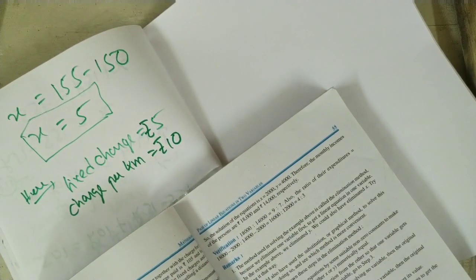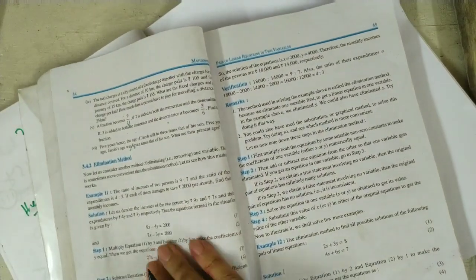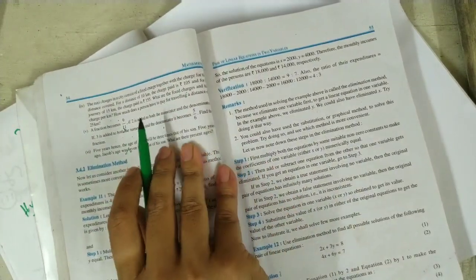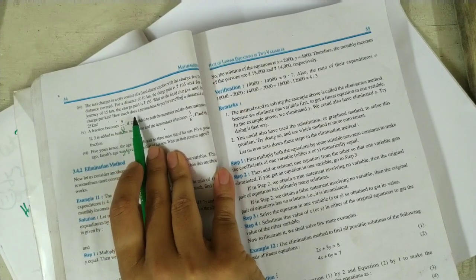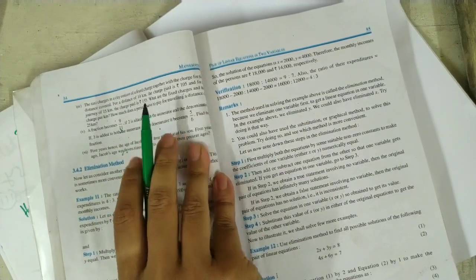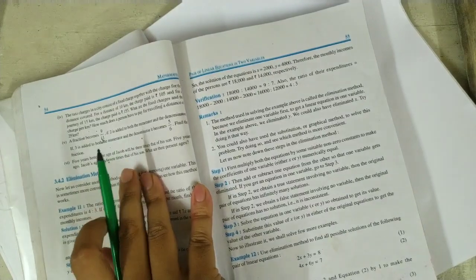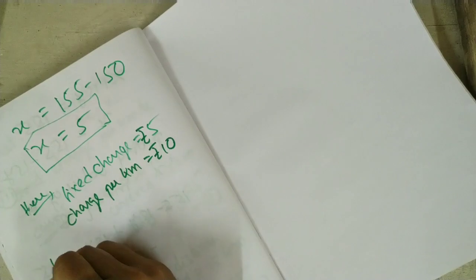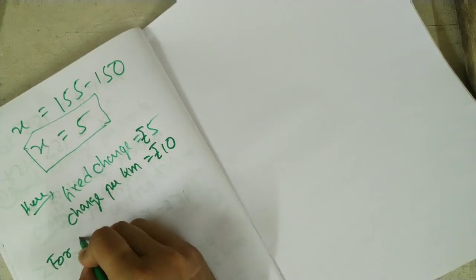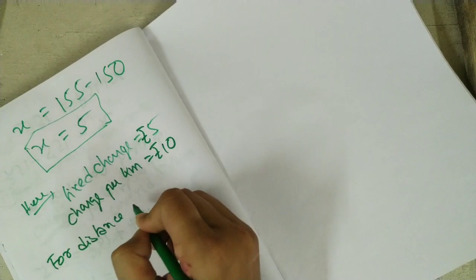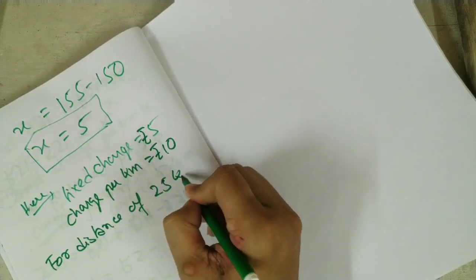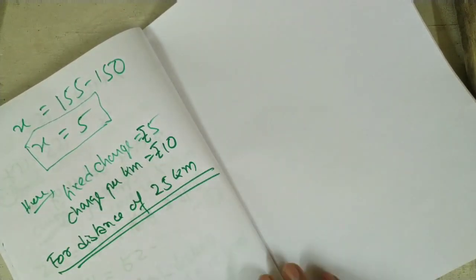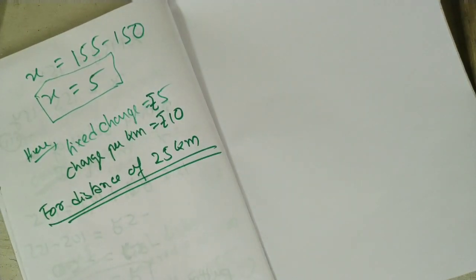Now this question includes one more part. So what is the second part of the question? What is given in the second part? How much does a person have to pay for traveling a distance of 25 km? Now suppose a person travels a distance of 25 km in the taxi. How much amount does he have to pay? That we need to find here.